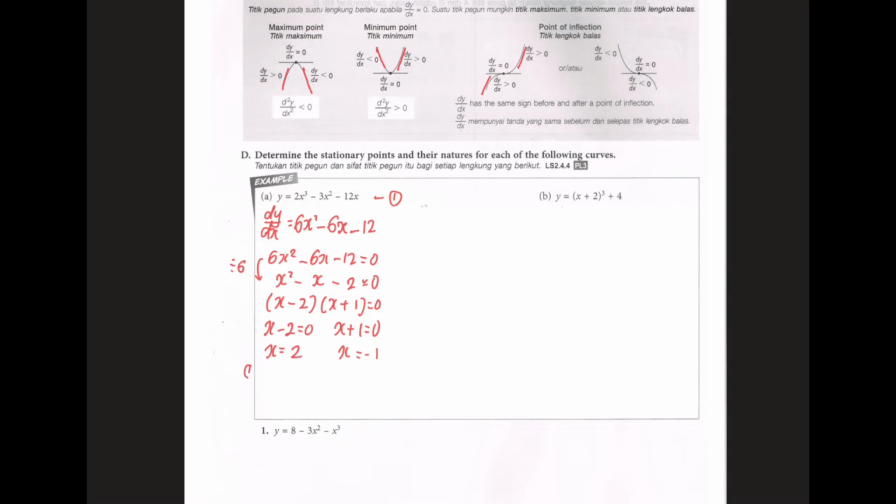So I substitute 2 into equation 1, so I will get y equal to... okay, I substitute 2 here. I do some mental calculation. 2 times 2 cubed is 2 times 8, 16. Then I put 2 here: 3 times 2 squared, that means 3 times 4, which is 12, minus 12.